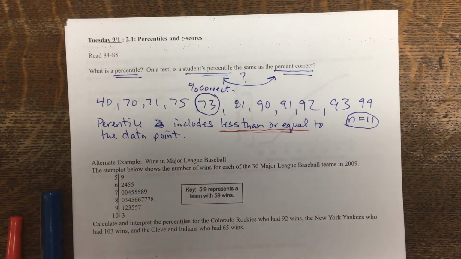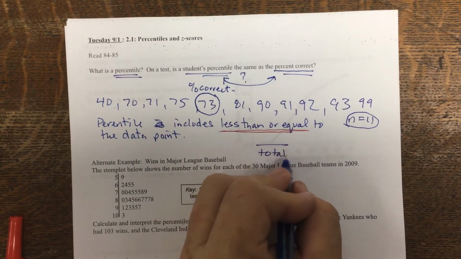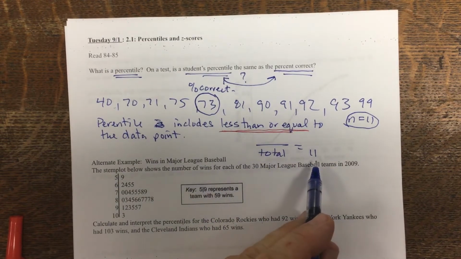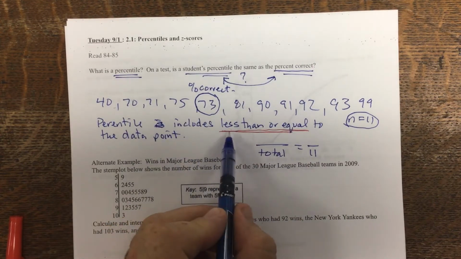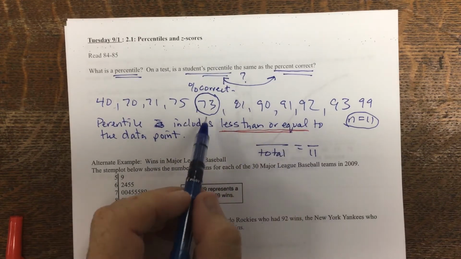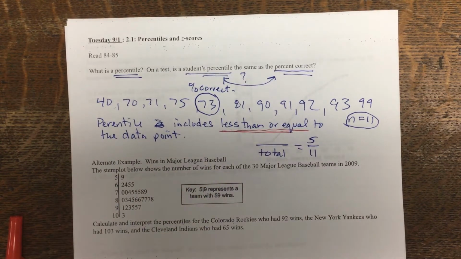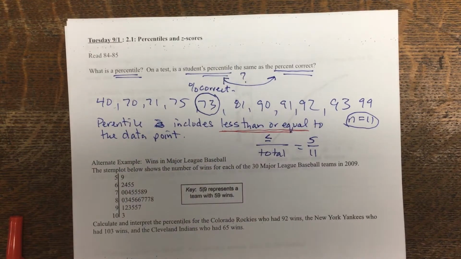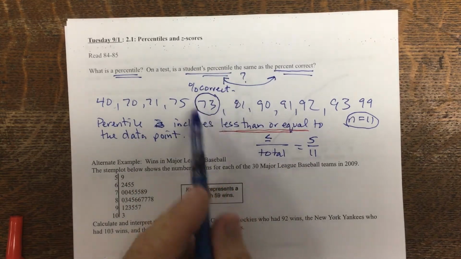So how do we figure out the percent? Well, we're going to divide by the total data points, right? So we know that it's 11, but how many are less than or equal to? 1, 2, 3, 4, 5. So we go 5. This is going to be less than or equal to the x value, or the point we're looking for.